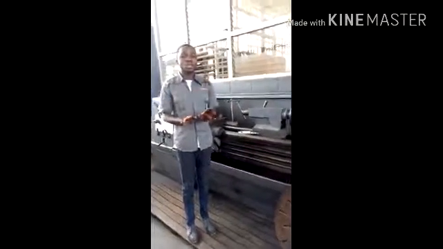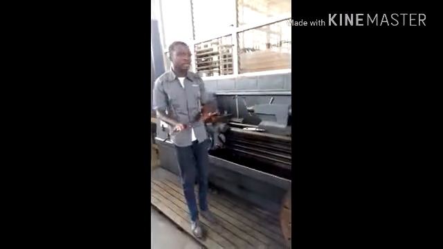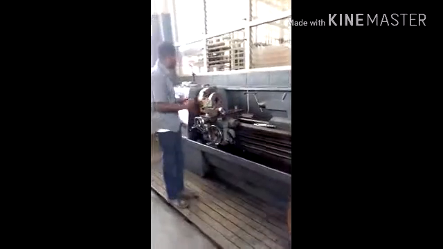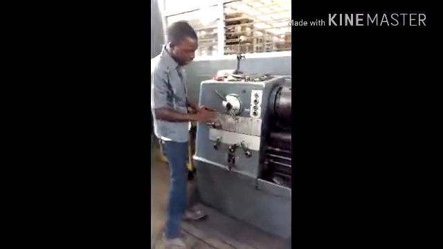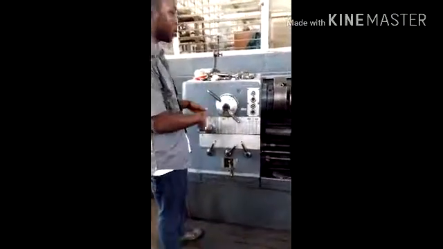You get the pitch by using a thread pitch gauge, and after getting the pitch, the next thing you do is just to set, although I'm not going to go into that. This is a chart of threads on the lathe machine. There are some mechanisms and some other things you have to do when you want to cut a thread on a lathe machine.